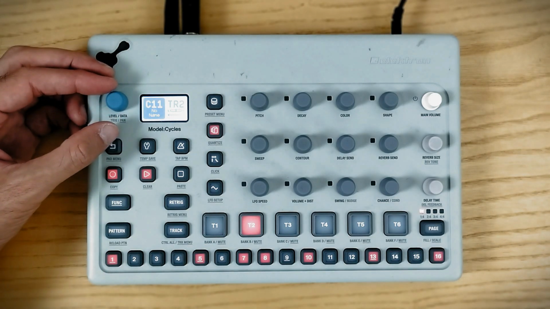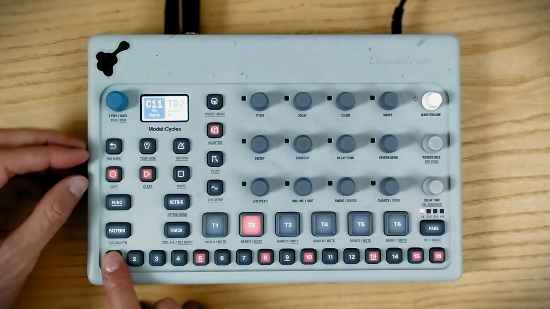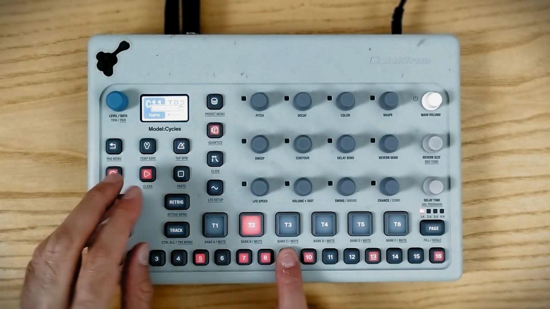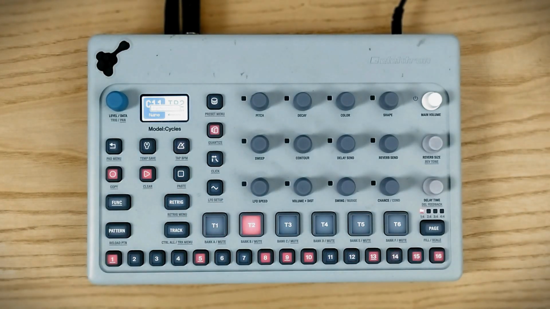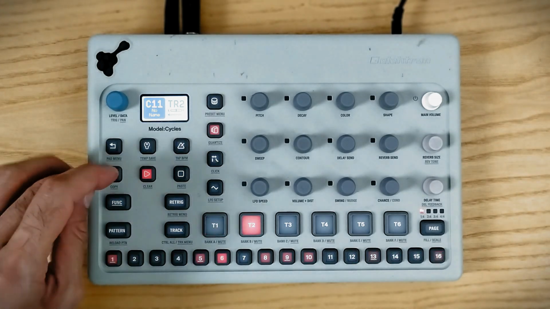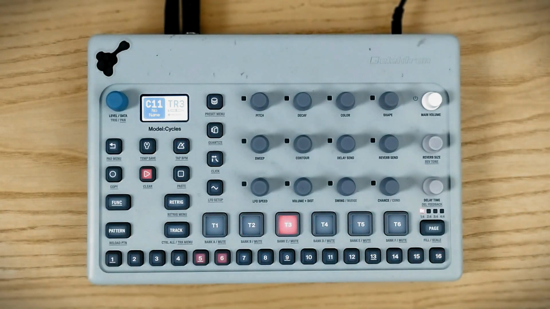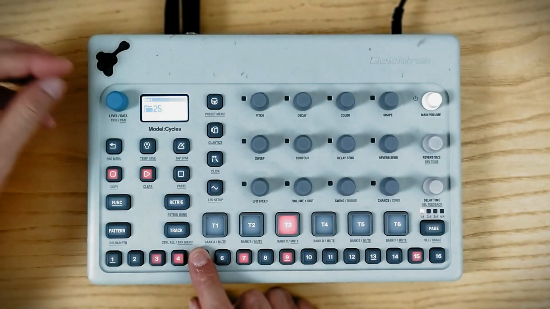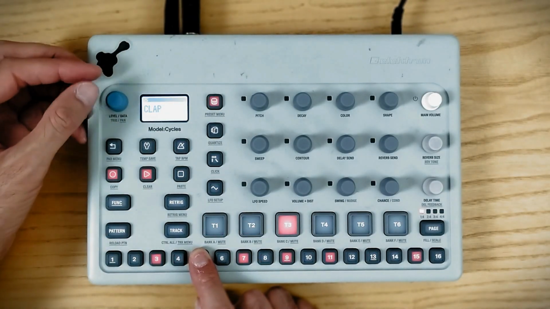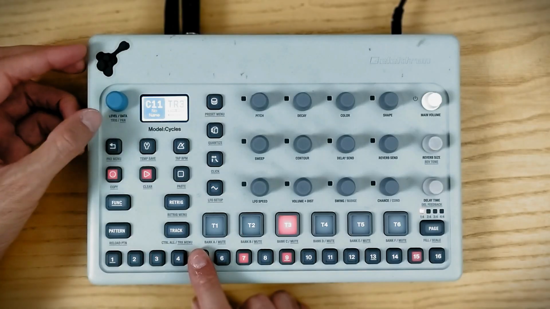Here and here. Okay. Same things, same stuff, but with the clap. We'll put in the hi-hat track.